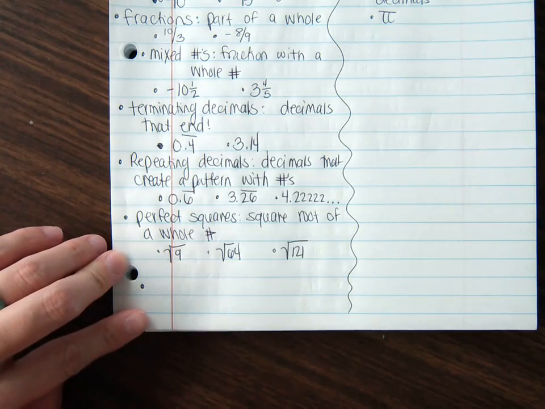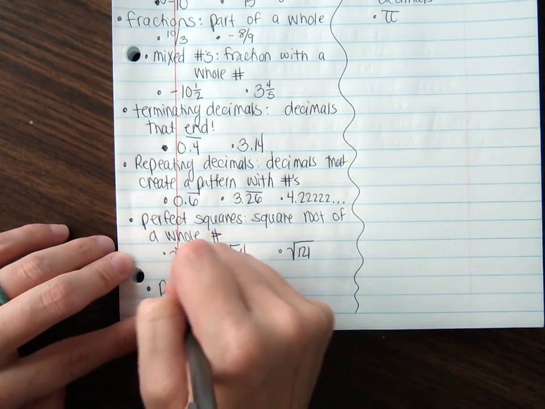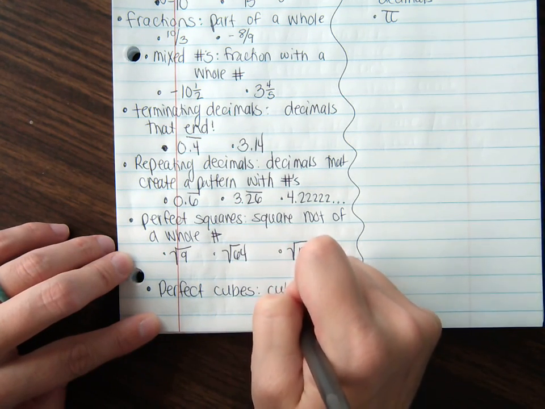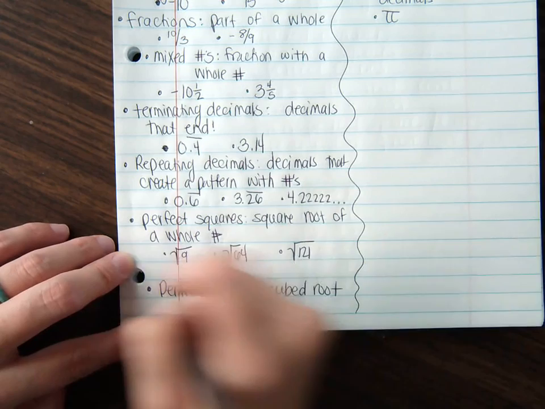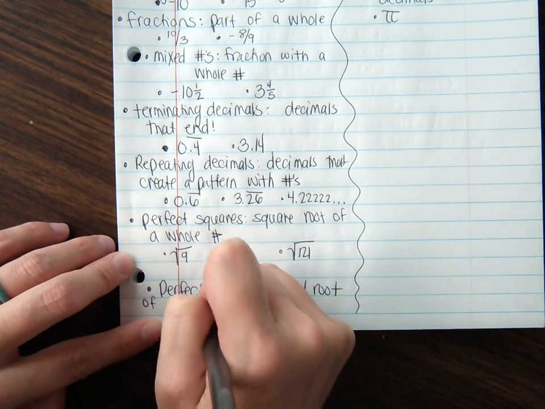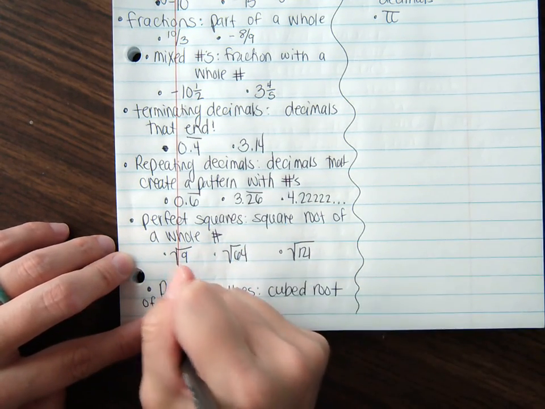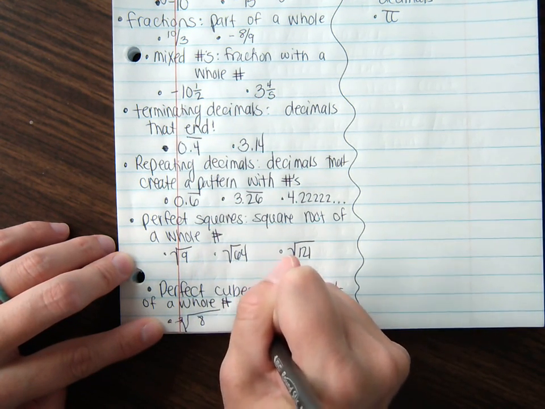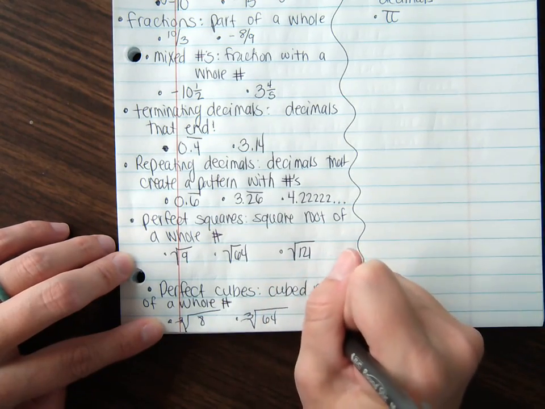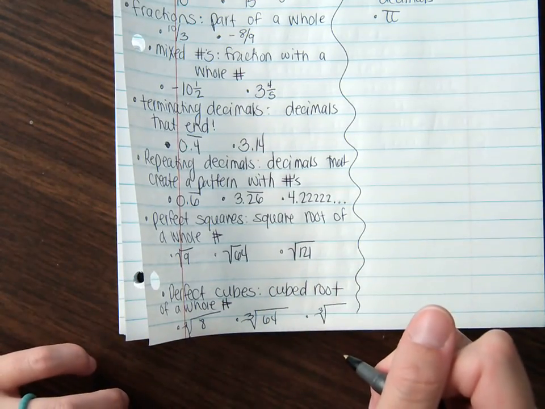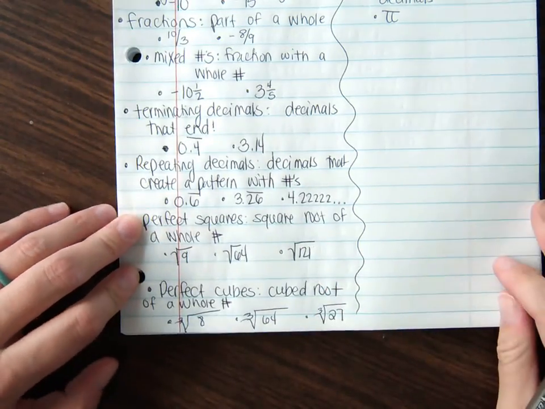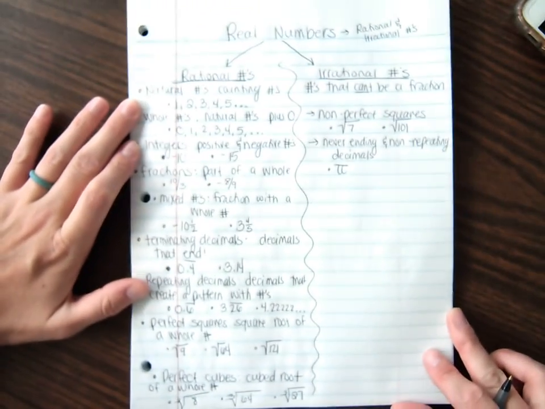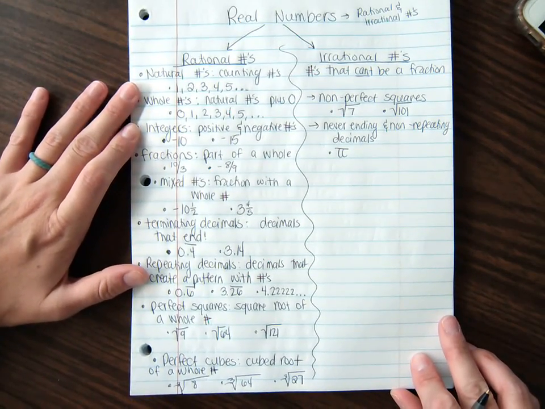The last type of rational number we have are perfect cubes. This has a cube root of a whole number. And we could have the cube root of 8, the cube root of 64, or the cube root of 27. So this is the big umbrella of the different types of numbers we have in the real number system.